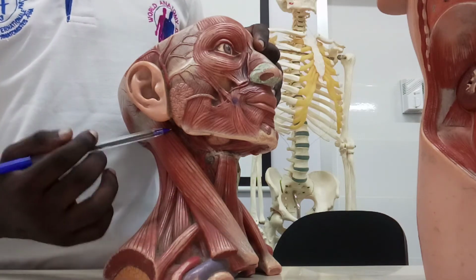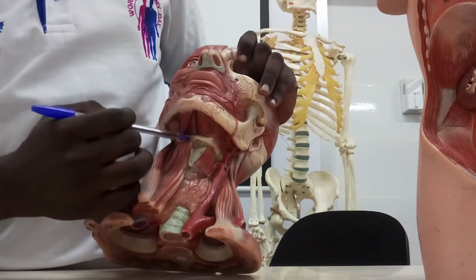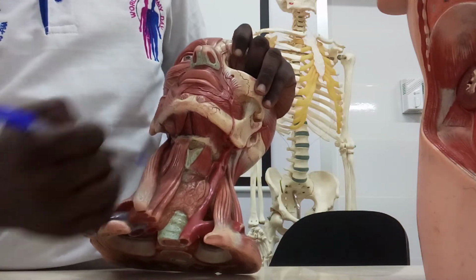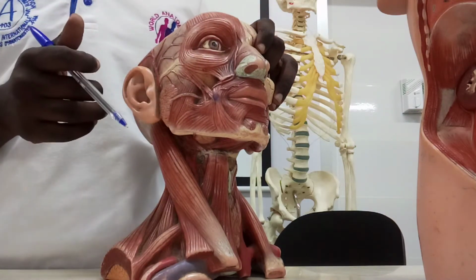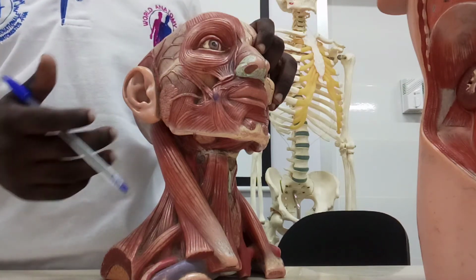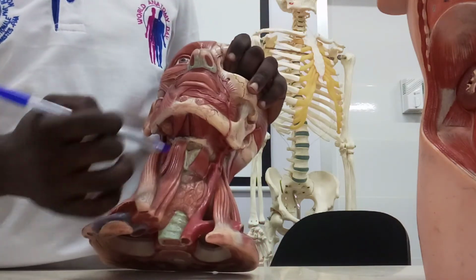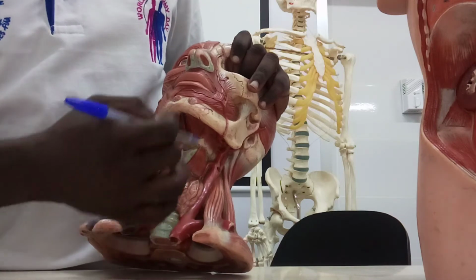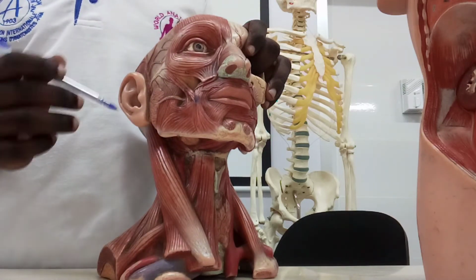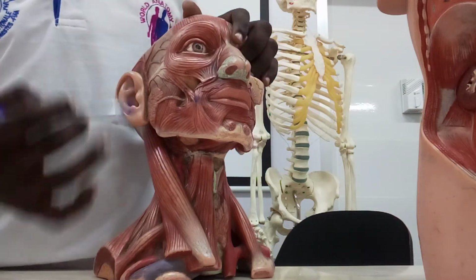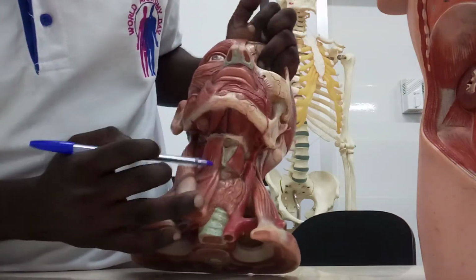Apart from this, we also have what we call the anterior jugular vein, which is not shown here. The anterior jugular vein also crosses anteriorly. Apart from that, we also talk about the middle thyroid vein, which is also not here, but the middle thyroid vein will also cross it anteriorly. But importantly, the ones we can see over here will be the sternothyroid.